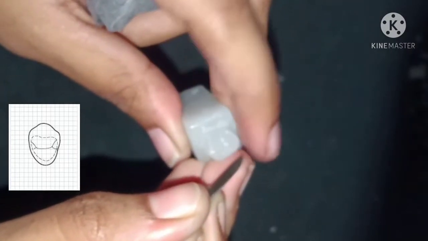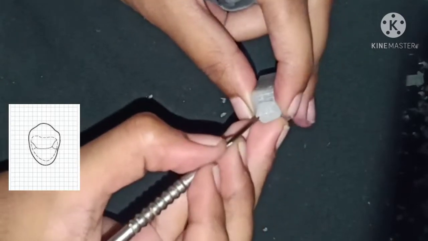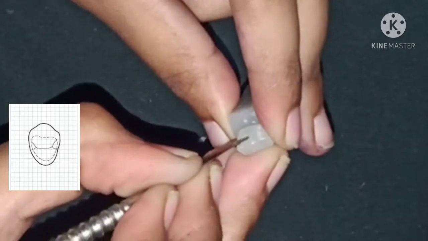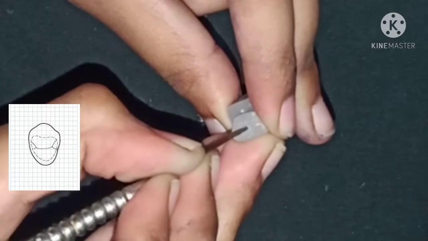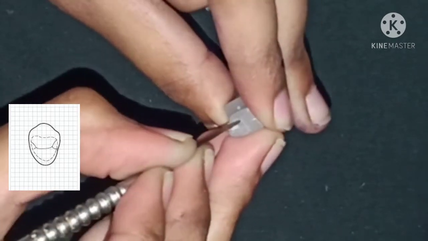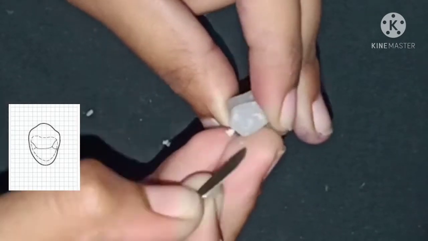Hold your carver as you can see in the video with the cutting margin away from you and carve the occlusal surface starting from one side to the other side, from mesial to distal.